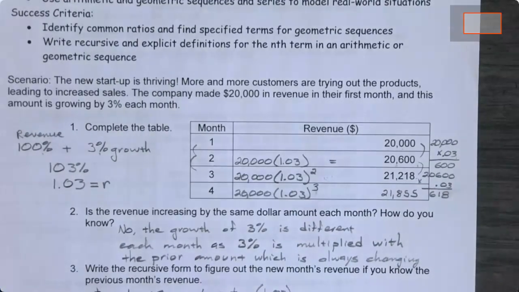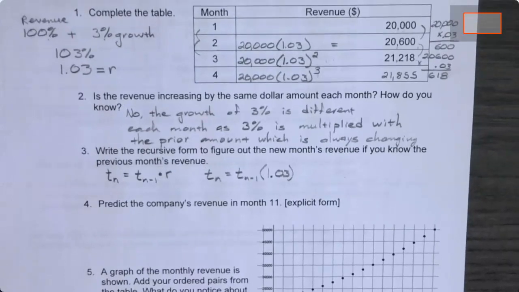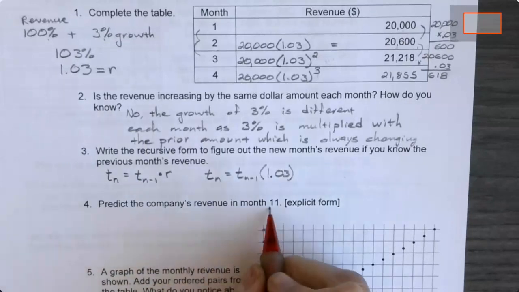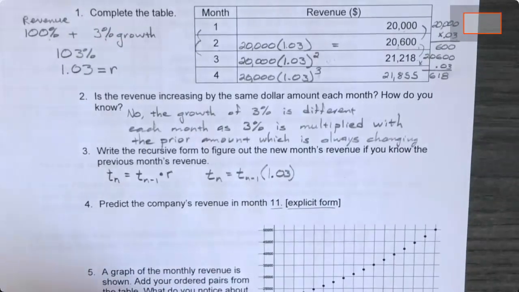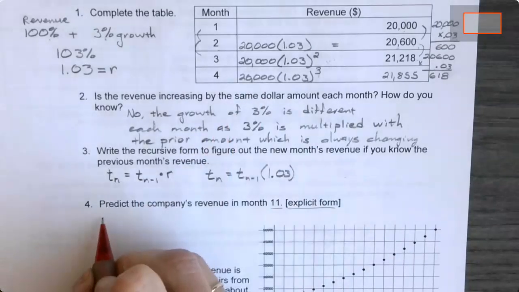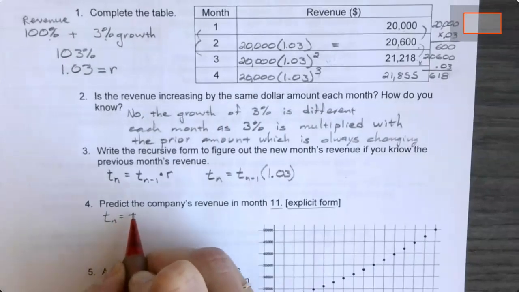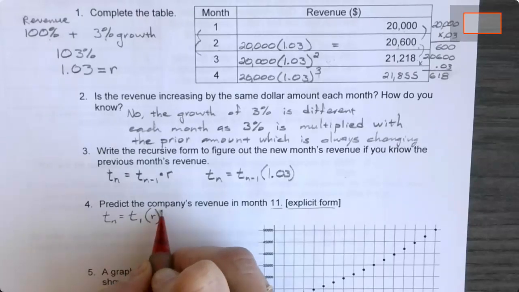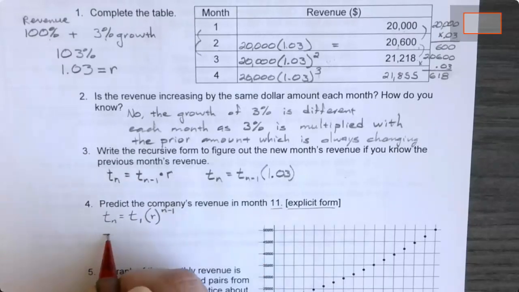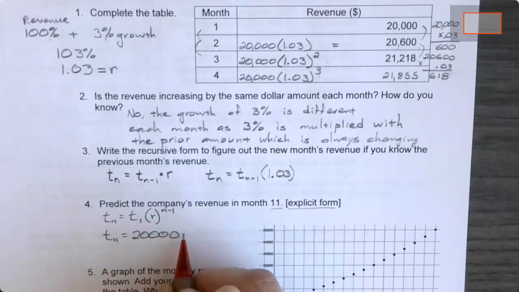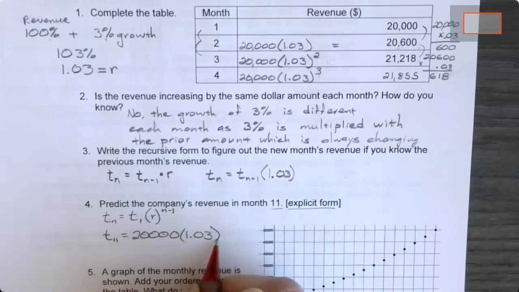If we want to predict the company's revenue in month 11, we would probably want to use the explicit form as a faster track. And that explicit form is what we have really up in the table. T sub n is going to equal your very first month's revenue multiplied with the common ratio raised to the n minus 1 power. If I have 11 months, this would be 20,000 multiplied with 1.03 to the 10th power, because of 11 minus 1.